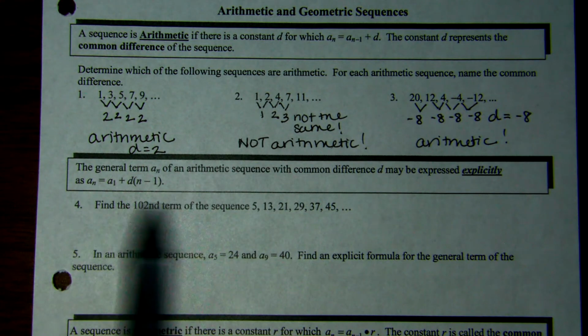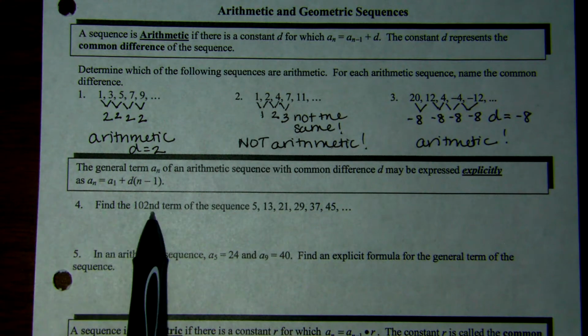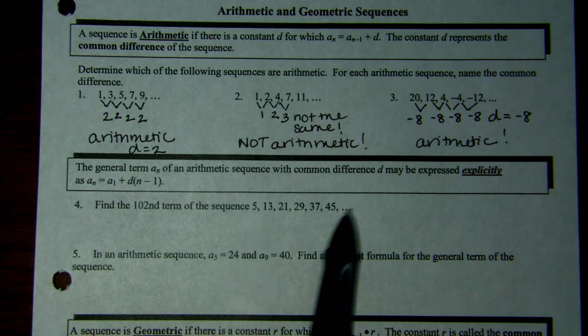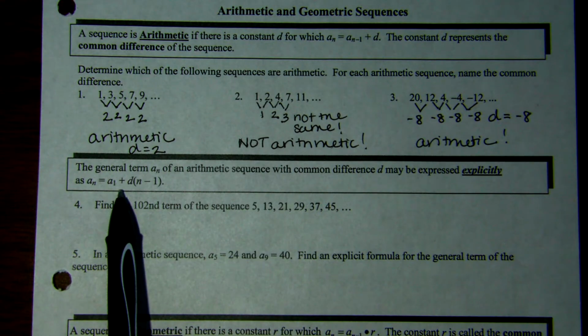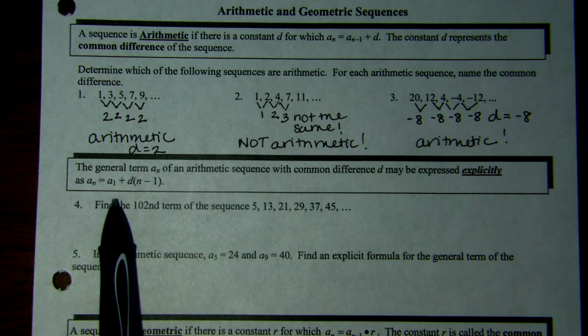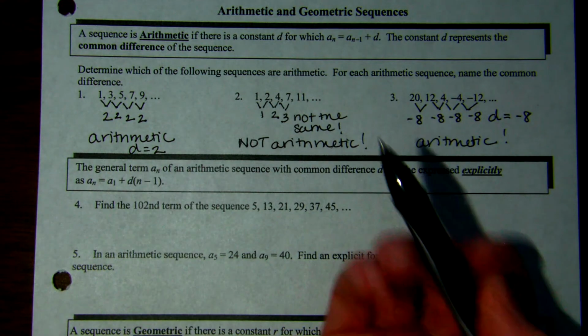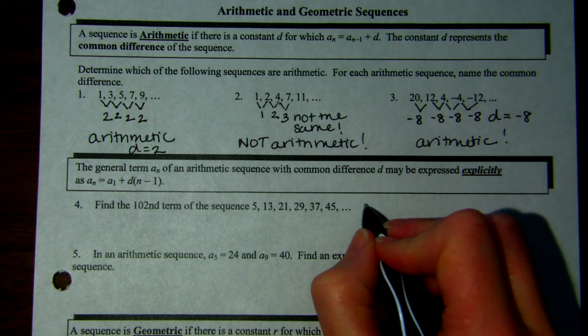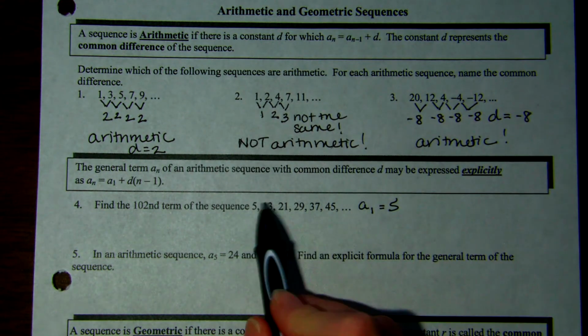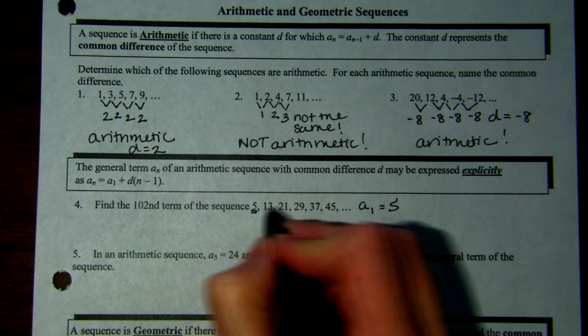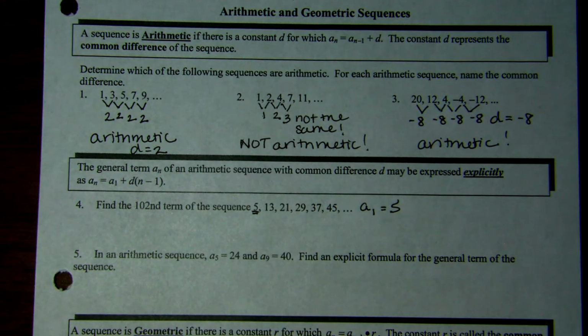And so all you have to do is find these pieces and plug them in, and you have the formula that you need. So if we're looking at number 4, it says find the 102nd term of the sequence that they've given us right here. Well, in order to find the 102nd term, I need the explicit formula so that I don't have to find 101 terms leading up to it. So I need my first term. And so for this sequence, my first term is 5. They gave it to me. It's right there. That's our first term.